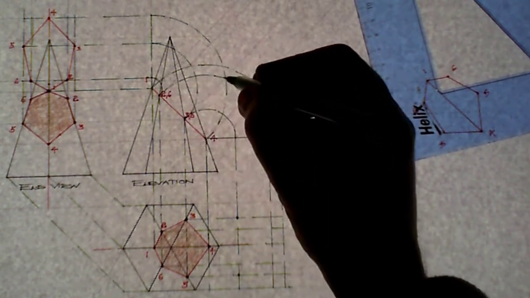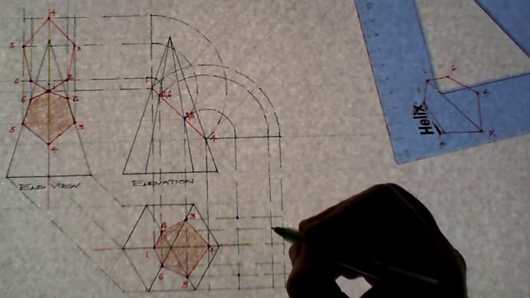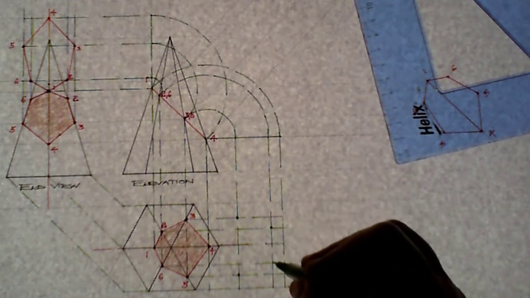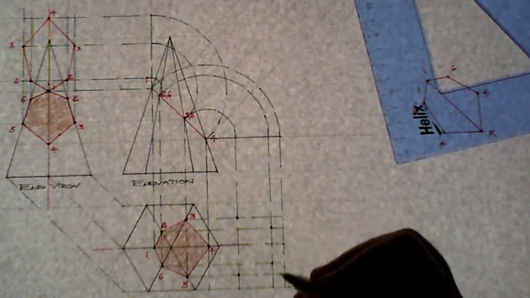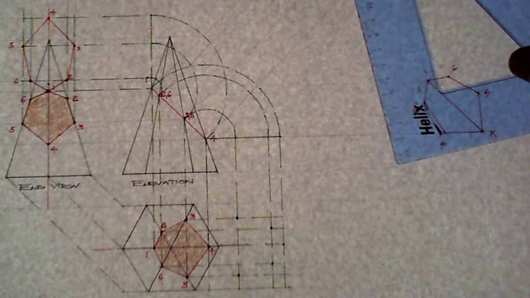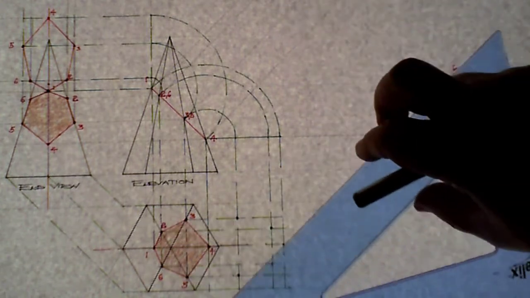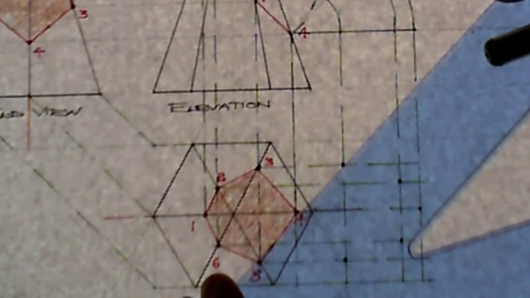Okay, then points 2 and 6. So that's point 2, that's point 6, and then the last point, point 1, that's point 1 here. So I'm just going to draw this in green. Okay, again, it will give me the same result.